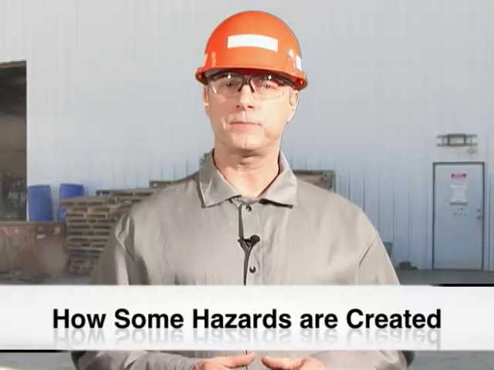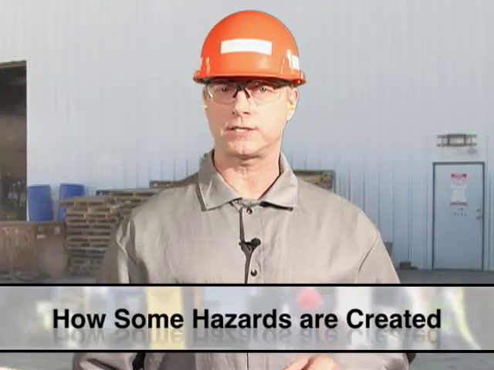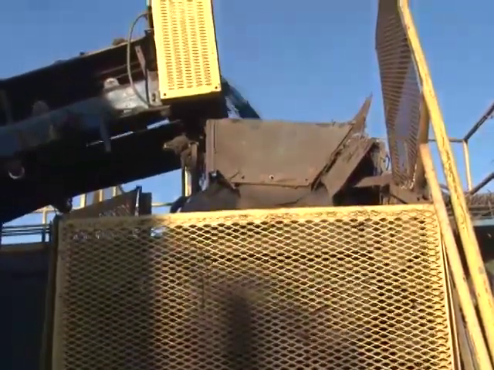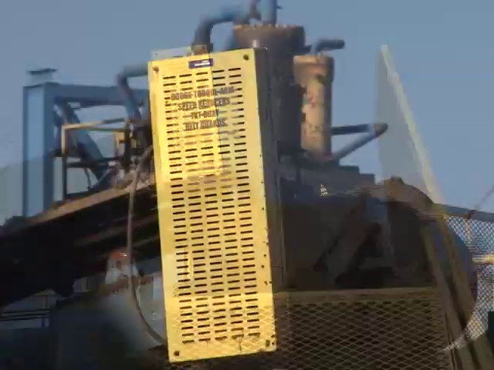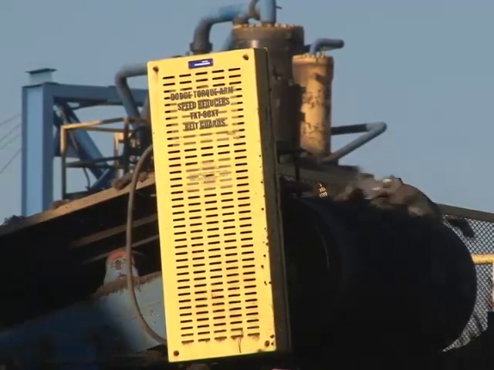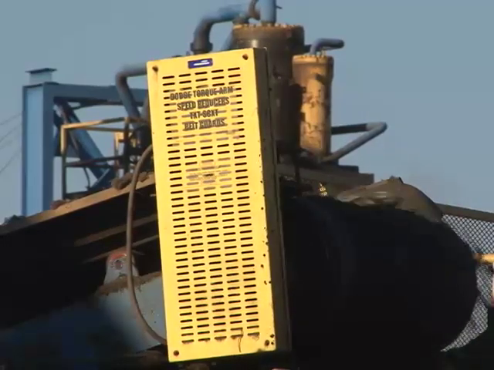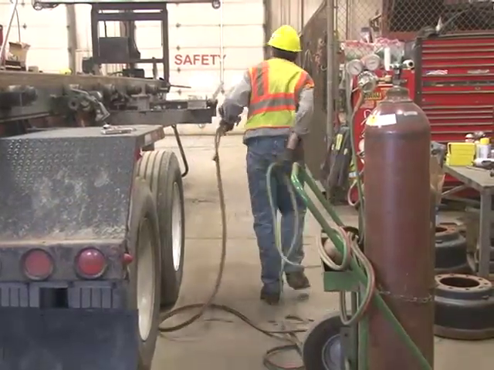Over the years, companies have worked to identify the vast majority of hazards that were related to the processes employed in their plants. Companies are still working to institute engineering changes and put controls in place to eliminate or greatly diminish hazards. As technology changes, so does the ability to eliminate some hazards that may have been considered acceptable in the past. In addition, some of the hazards encountered in our industry are created by employees during the course of their work. Let's take a look at this scenario.